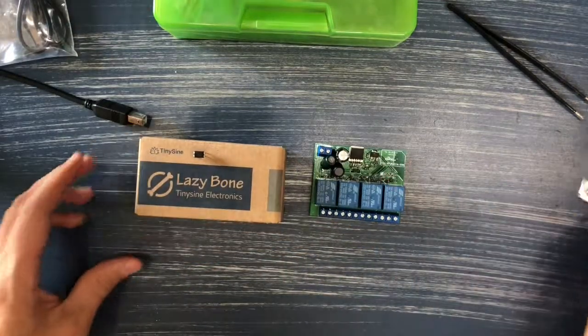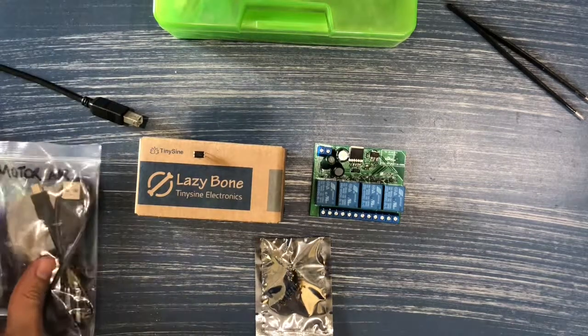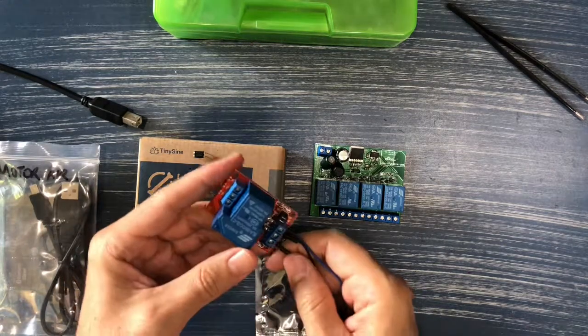What we have here is a lazy bone, a relay board, and a sensor that we're going to use towards the end. Okay, and we have here what's called a motor air. Okay, so let's take a look at these devices one at a time.